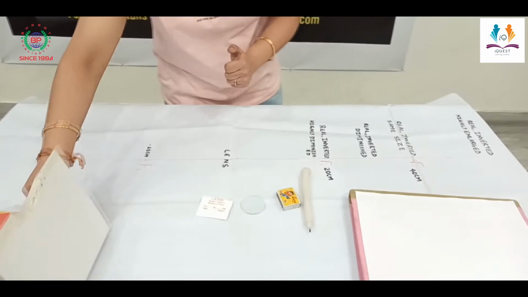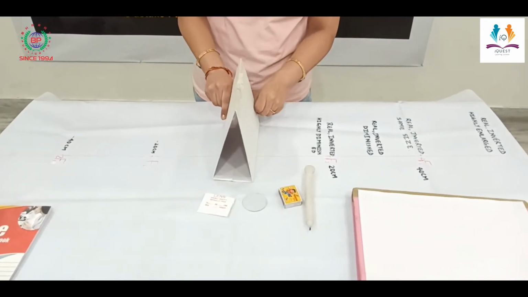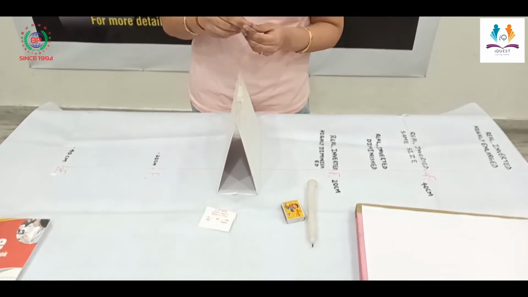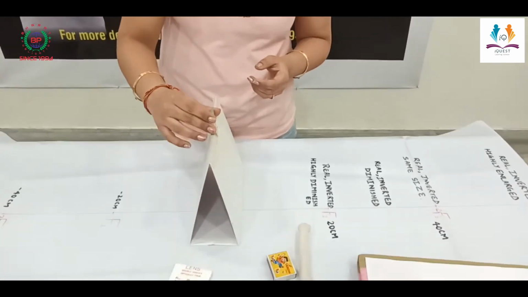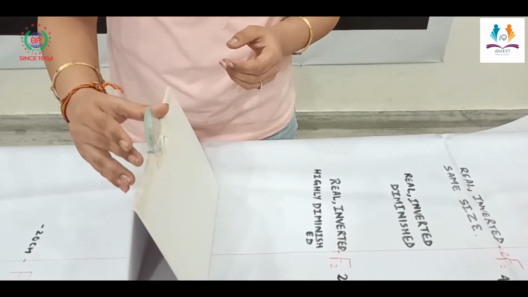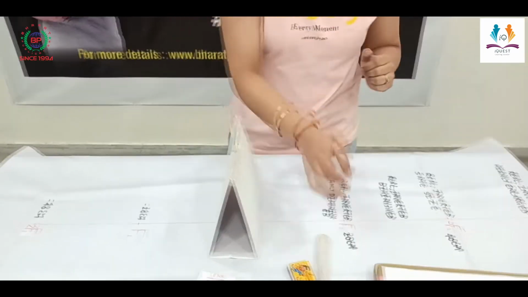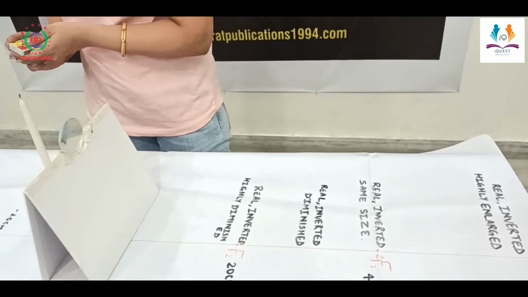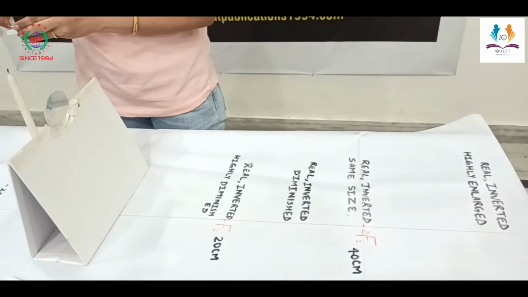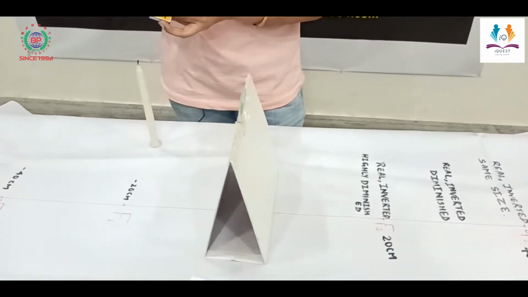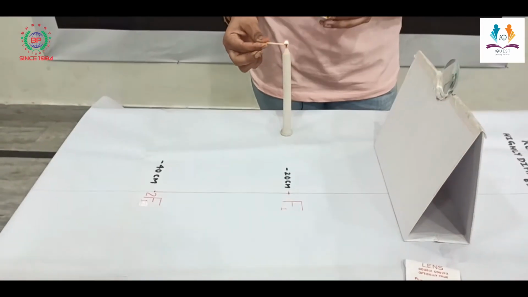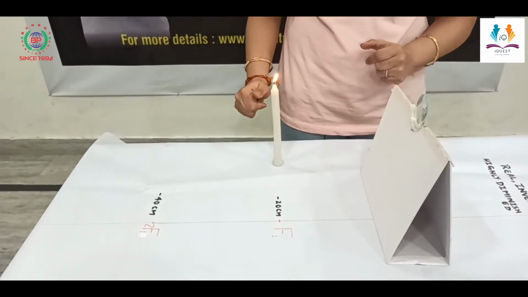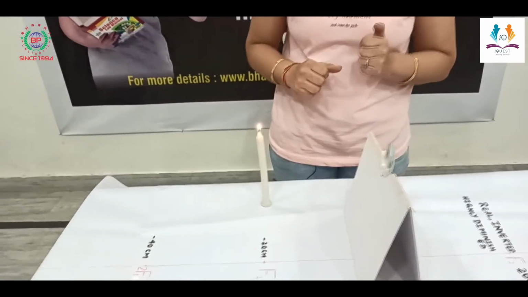To do this activity, I am placing my lens holder at the position of the lens. Now I will place the lens in the lens holder. Now I will burn the candle because it will act like the source for us. Here we want to prove that if we change the position of the source of the light, then the position of the image also changes.